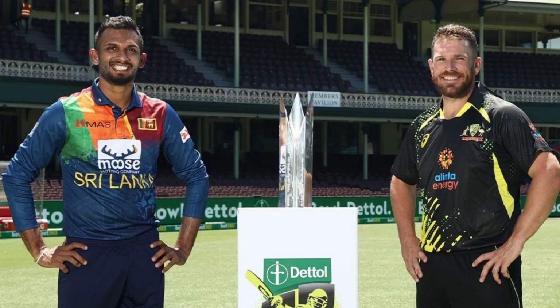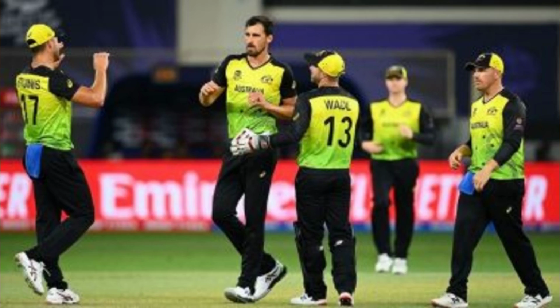this encounter as well. When will the 4th T20I between Australia, AUS, vs Sri Lanka, SL, start? Where will the 4th T20I match Australia, AUS, vs Sri Lanka, SL, be played? Australia vs Sri Lanka 4th T20I will be played at the Melbourne Cricket Ground, in Melbourne.